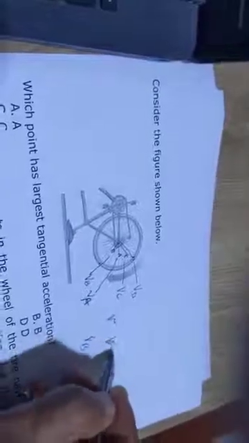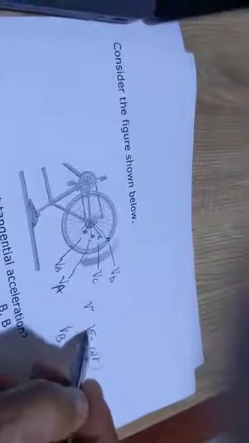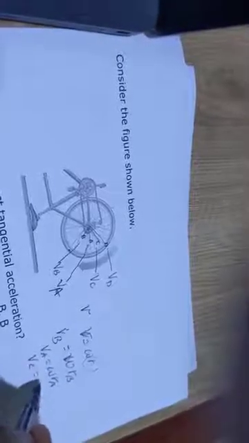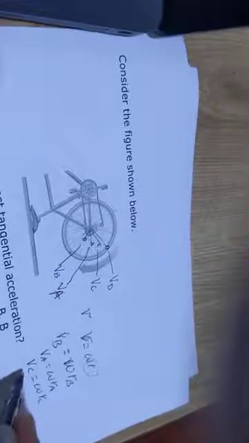Now here, the tangential velocity at point B: since v is equal to omega times r, as r increases, the tangential velocity increases. So VB is equal to omega times RB. The same thing, VA is omega times RA, VC is equal to omega times RC, and VD is equal to omega times RD.